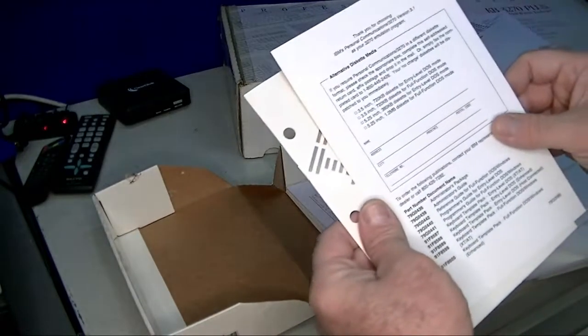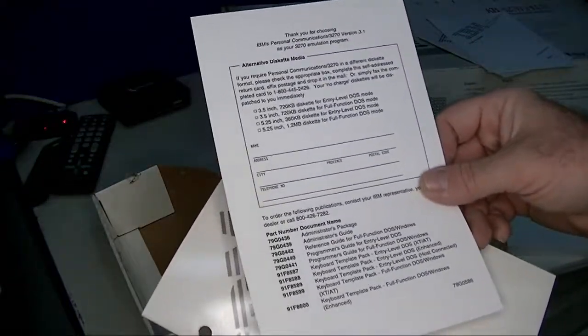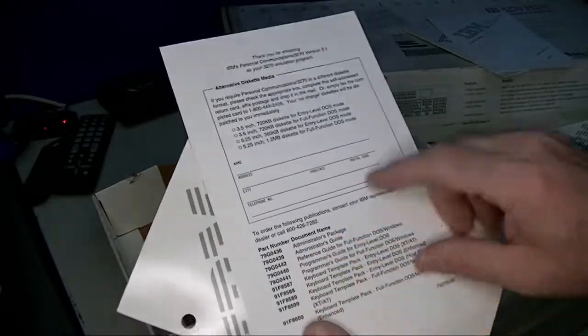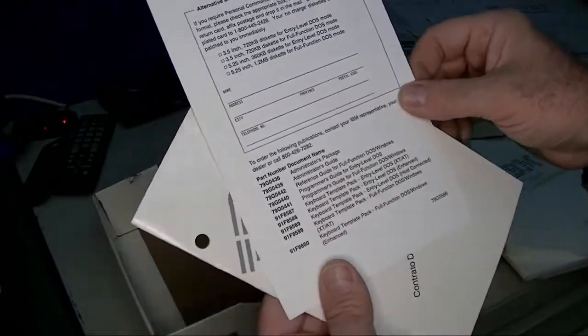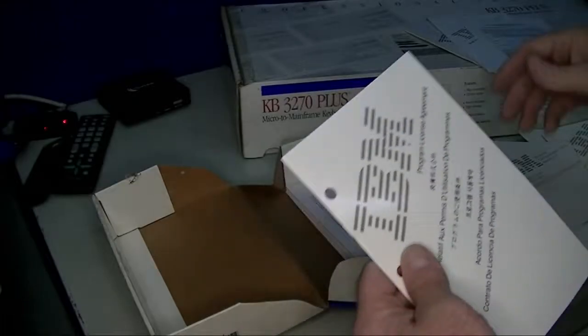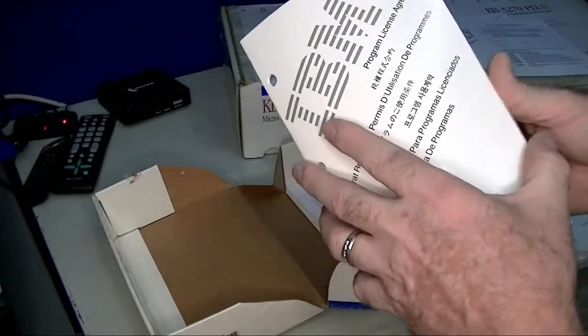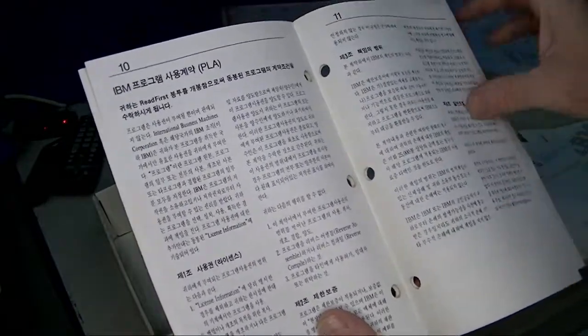Alternative disc media that you could order. And we've got some FRUs, be a nice little reference. And here we've got, with even the punch for the binder holes. And we have got all kinds of languages in here.